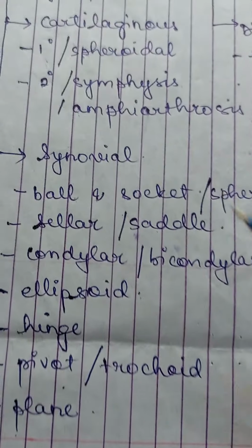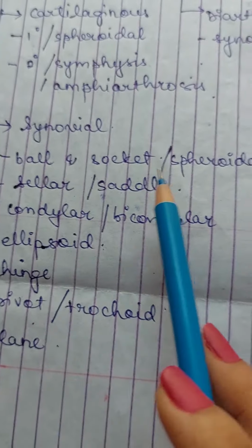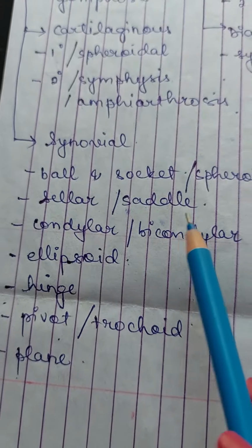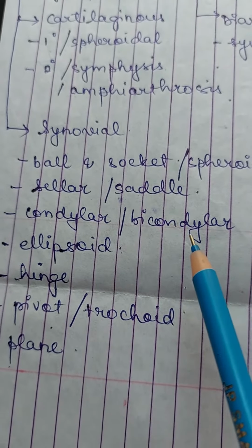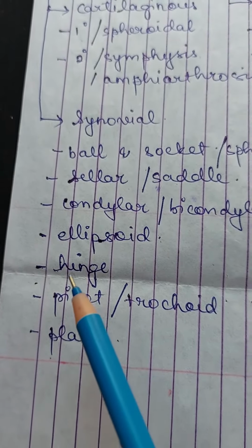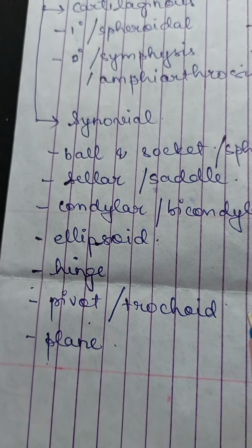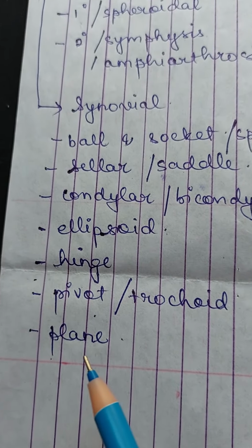Synovial joints, we have those very common ball and socket joints, sellar or the saddle joints, condylar or bicondylar joints, ellipsoid joints, hinge joints, pivot or also known as the trochoid joints, and plane joints.